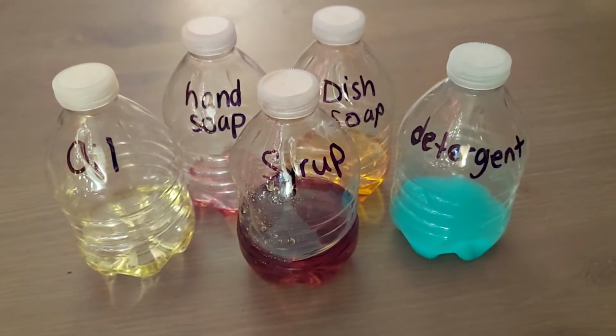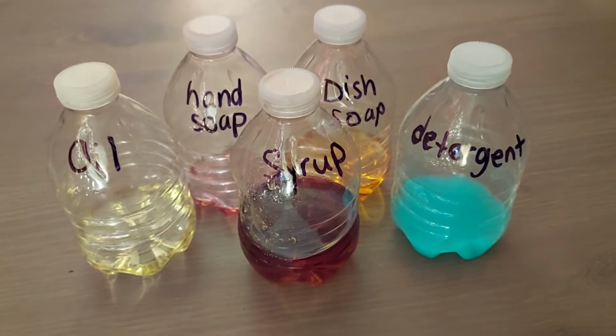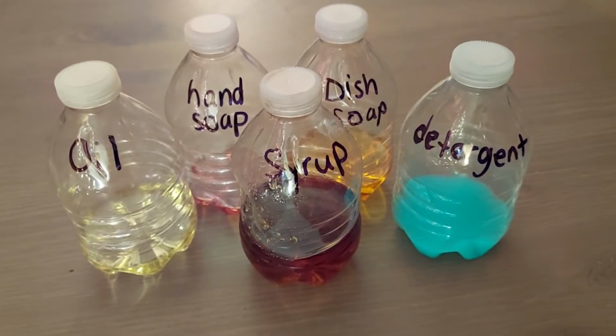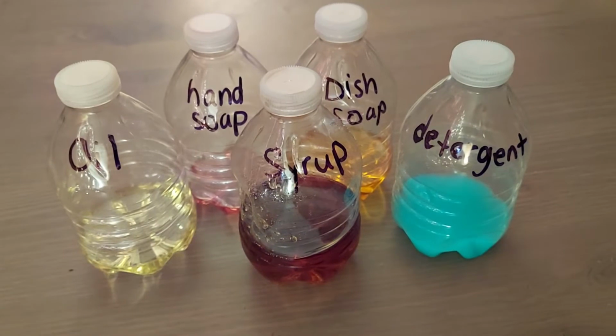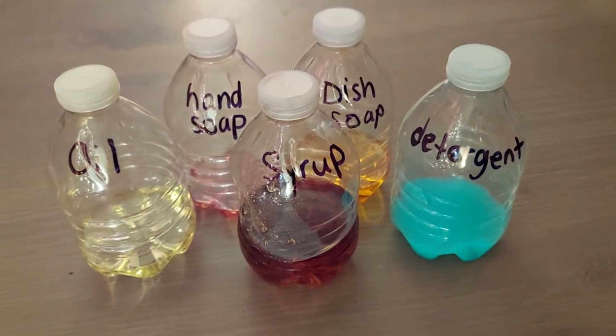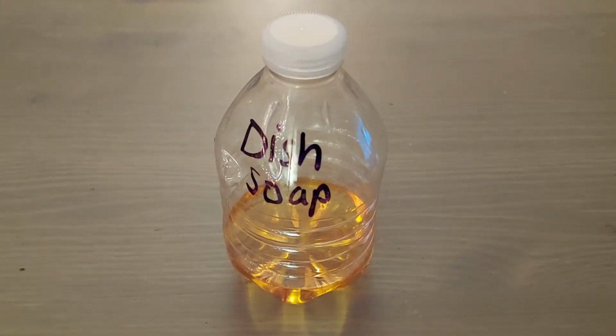As you can see, we have some liquids out in front of us right now, and these liquids may look very familiar because we have used them before in our liquids investigation a couple of months ago. So today, we're going to do our mixture with water. We are going to be observing, so make sure you have your notebook or your Google slide ready, and let's begin. Our first liquid that we are going to be working with today is dish soap.